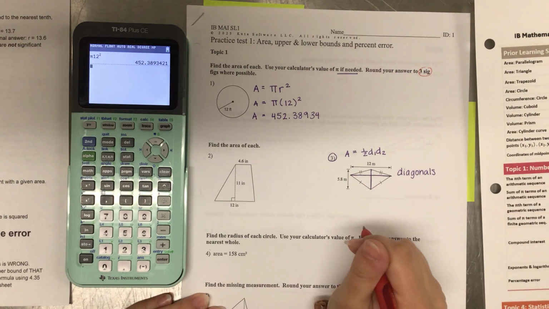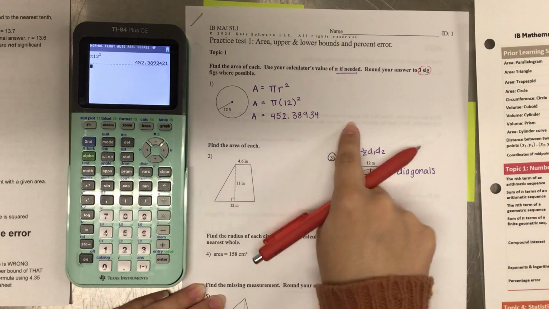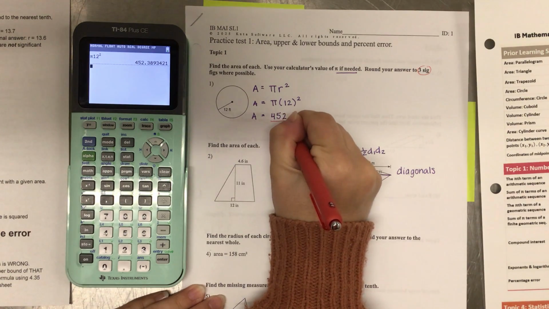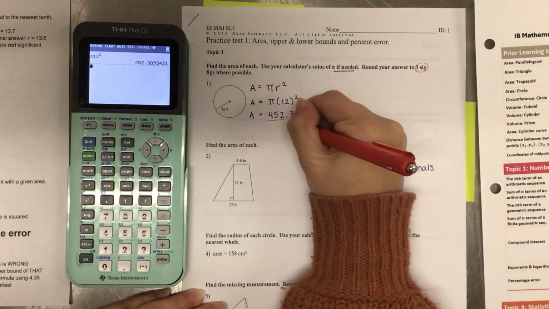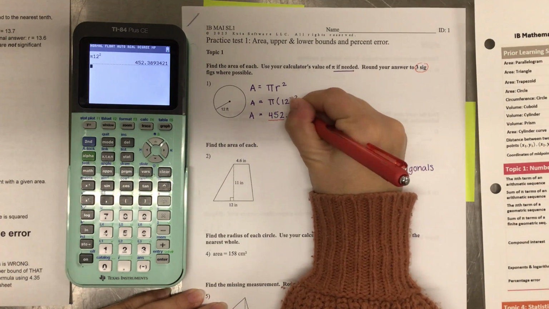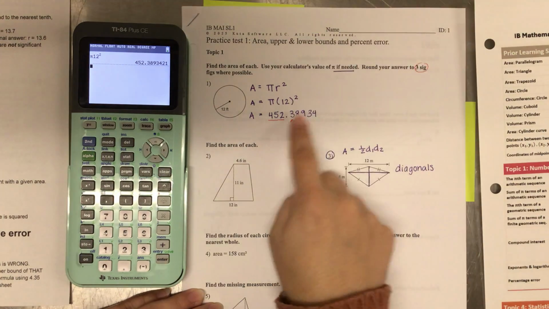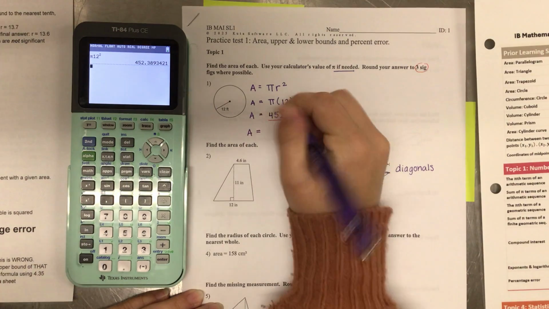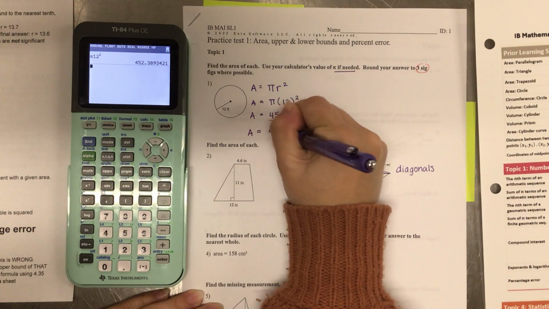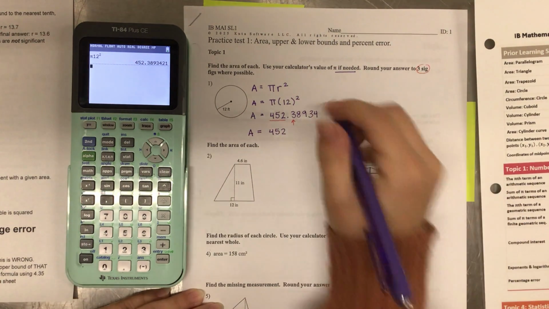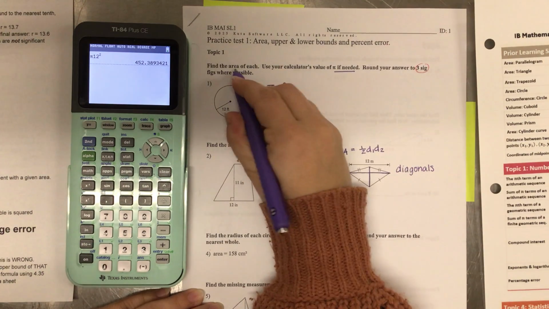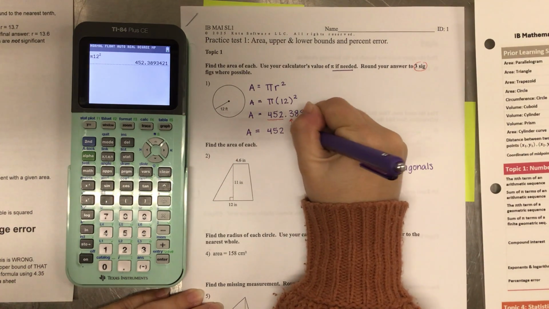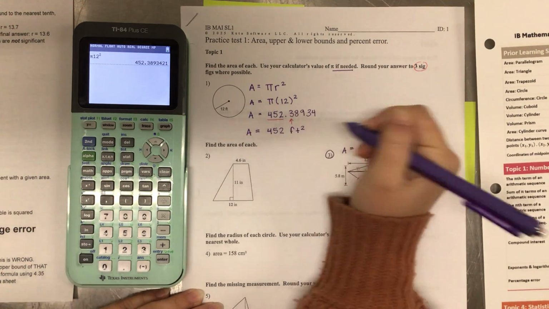Starting from left to right, 3 digits typically will be the 3 sig figs. Look at the value to the right from there, 0.3, so that makes us stay rounded down. So my final answer will be area equals 452, and then don't forget your units. I'm finding an area. Area requires square units, so feet squared.